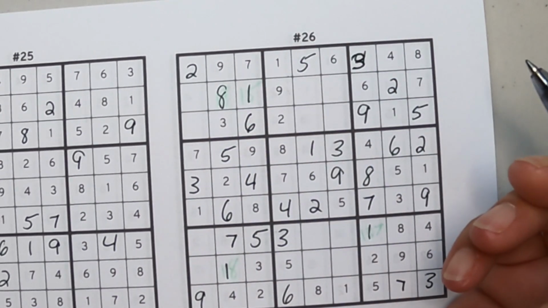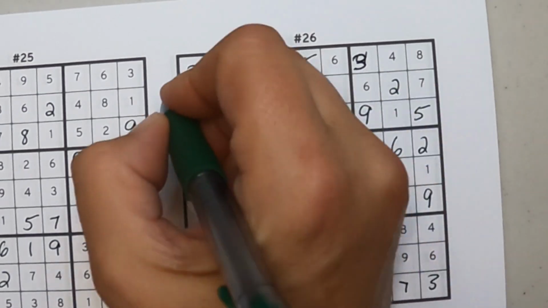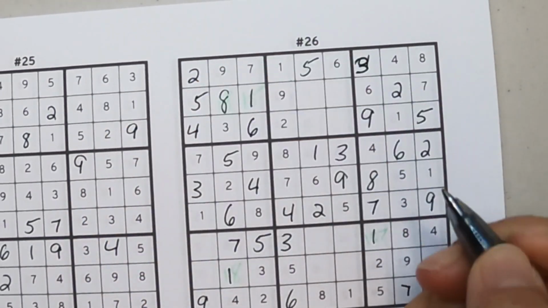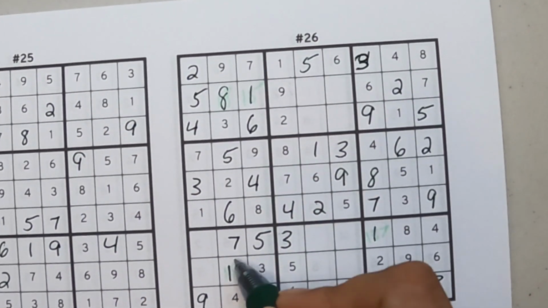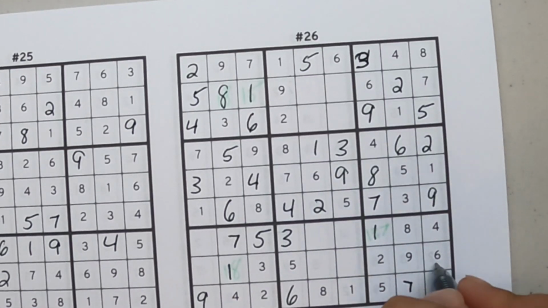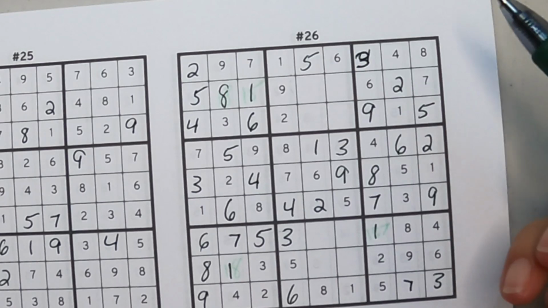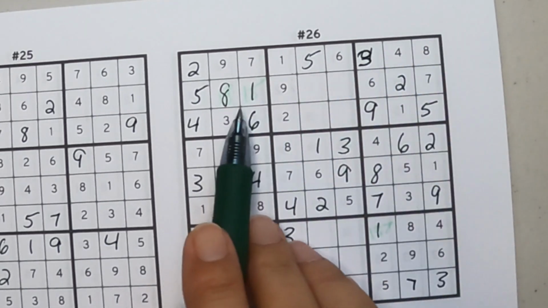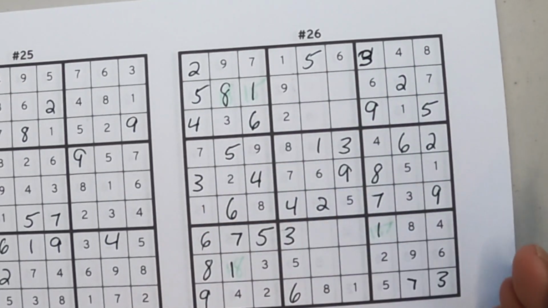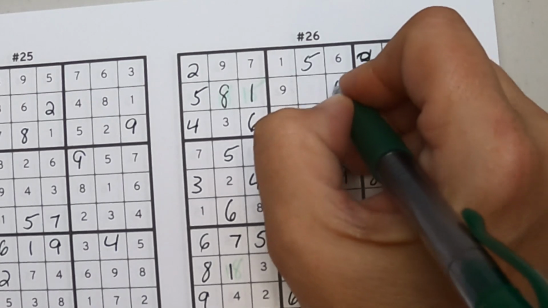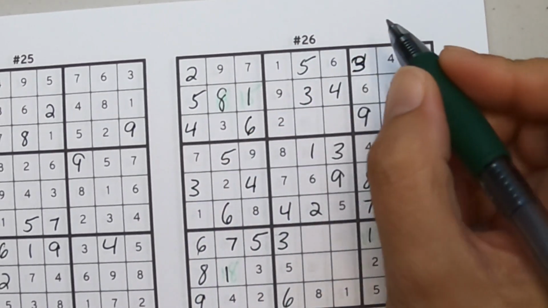For this box now, we're missing 4 and 5. We've got a 5 here, so 4, 5. For this box, we're missing 6 and 8. We've got a 6 here, so 8, 6. For this row now, we're missing 3 and 4. We've got a 3 here, so 4, 3.